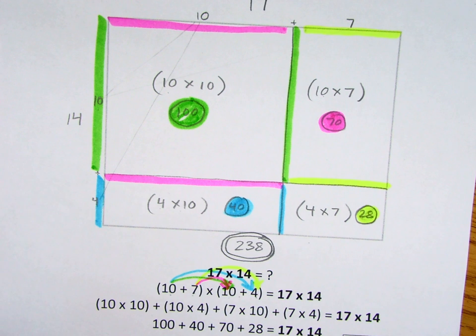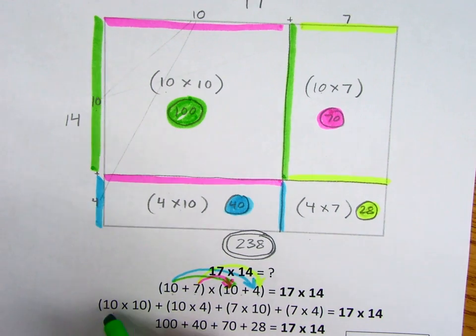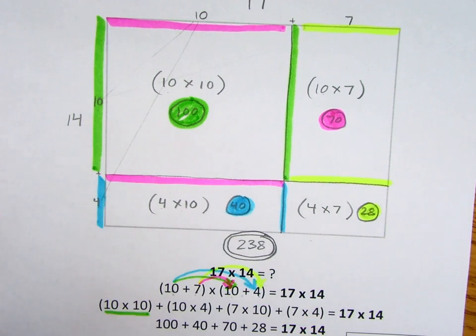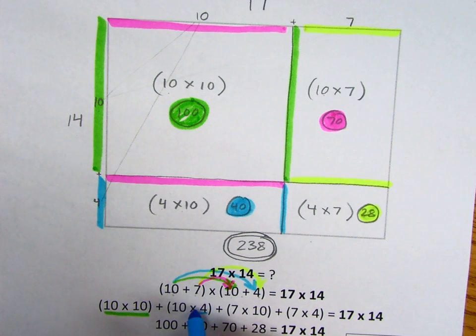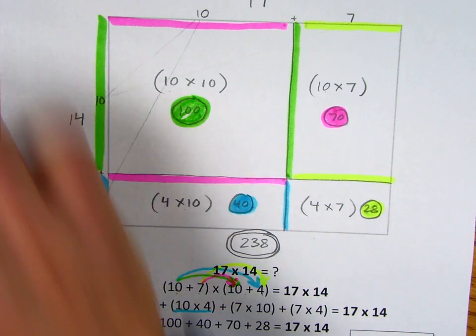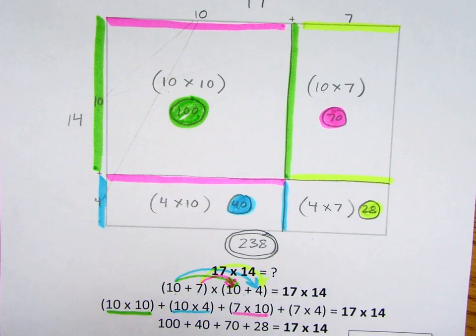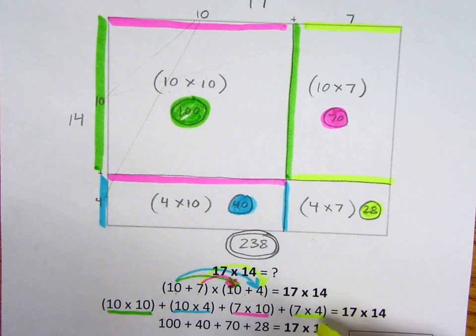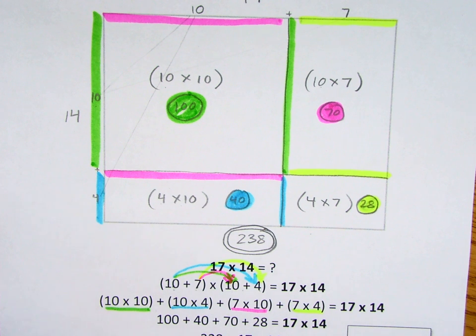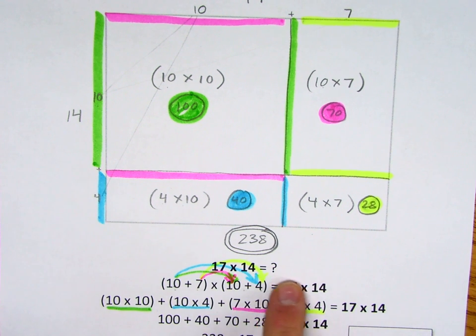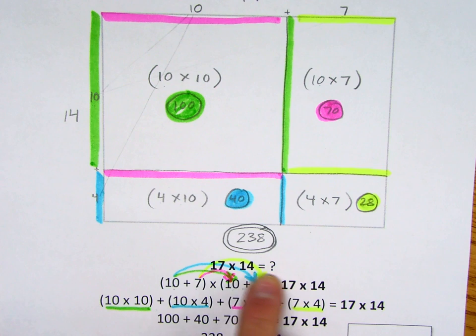Okay, so the next step is to sort of simplify it. 10 times 10 is written right here. So I'm going to underline each of those parts. 10 times 10 is the green right there. 10 times 4 I did in blue, or 4 times 10, and just reverse it, same thing. 7 times 10 was the pink up above, and 7 times 4 is the last one. So that's just showing the step that we did in our head, and I'm always saying that it's equal over here to the original multiplication expression.